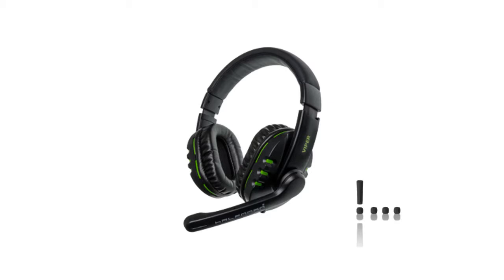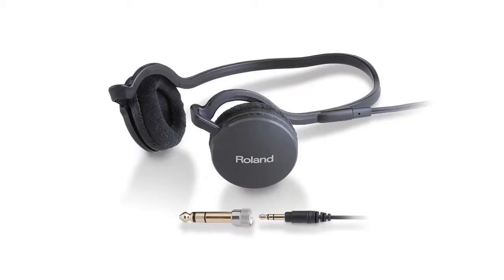To monitor my signal, I use a set of Roland RHL20 neckband monitor headphones, which have a frequency response of 20 Hz to 25,000 Hz and don't distort easily. I use them on stage and they get the job done superbly well, besides being very comfortable.